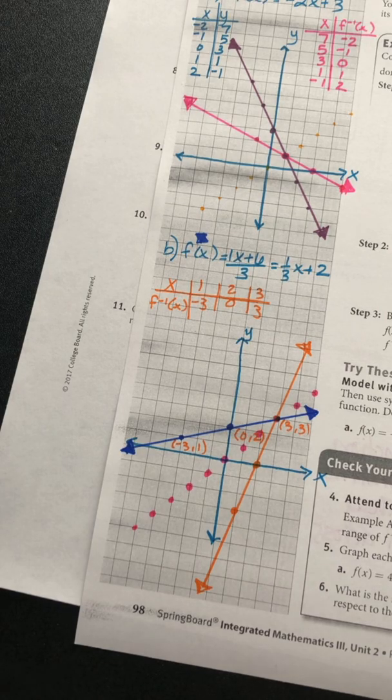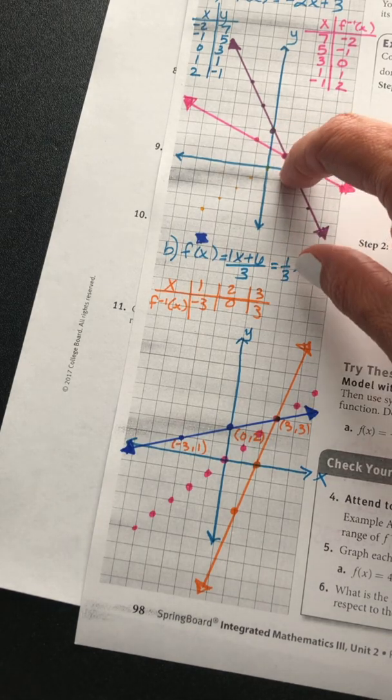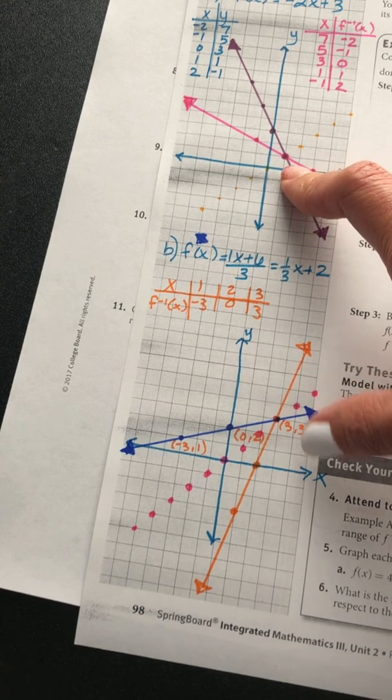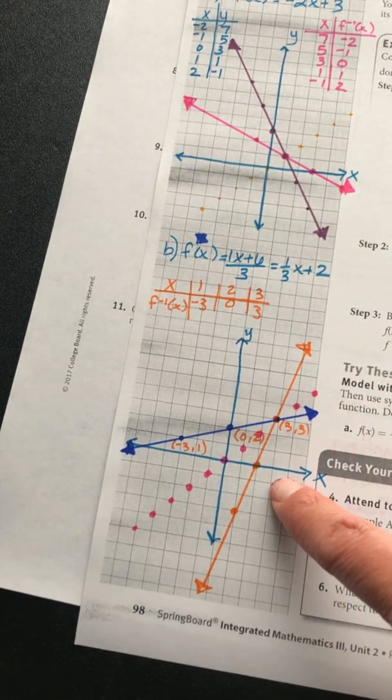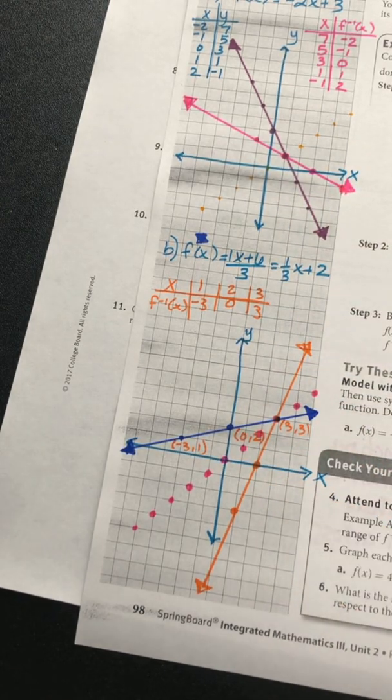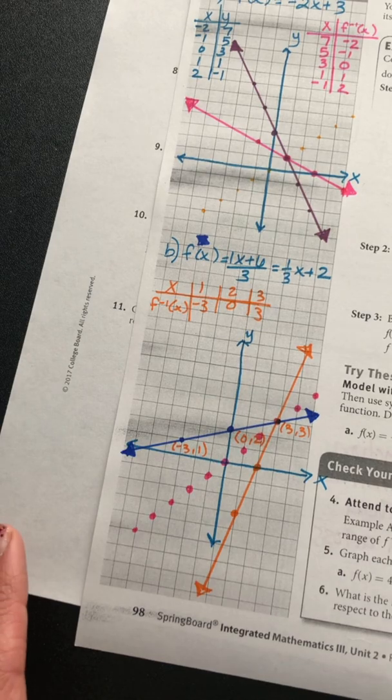And the only thing we haven't done for A and for B is the domain and range. But it's going to be really easy, so I'm not even going to write it, because the domain and range of lines is all real numbers for the function and its inverse, because they're all lines. Who would have thought? Okay.